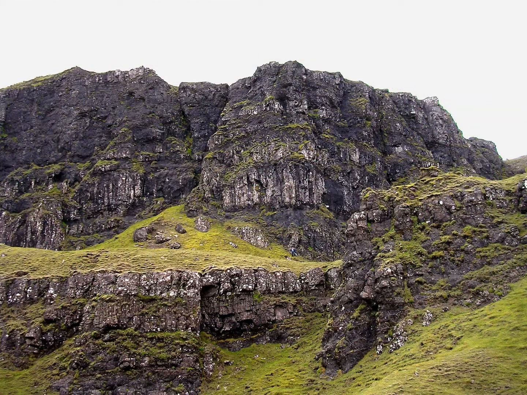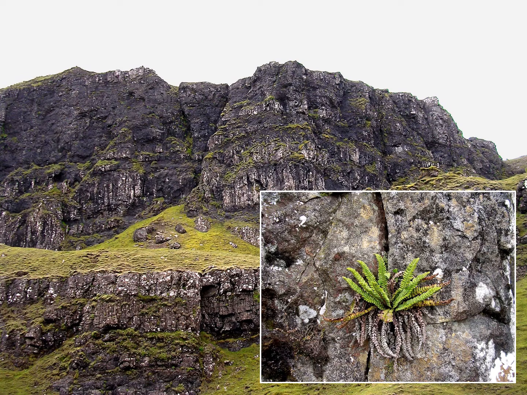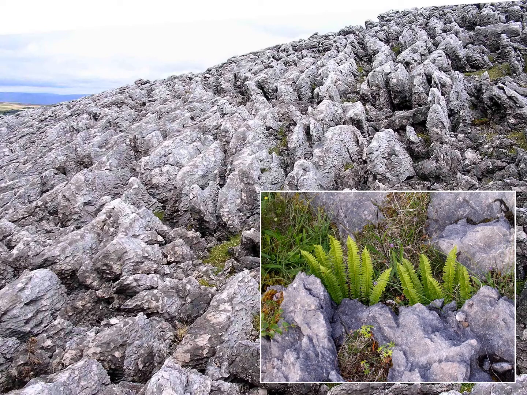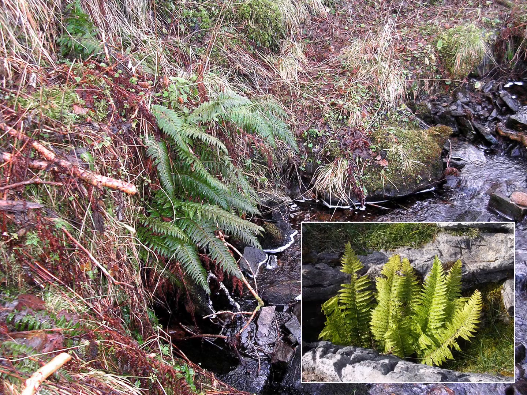Holly fern grows in open upland habitats. Here it is on an ancient volcanic crag at an altitude of around 500 metres, and here growing on upland limestone. In contrast, hard shield fern grows in damp, shady situations, though also on open limestone, but the problem usually occurs in the woodland setting.